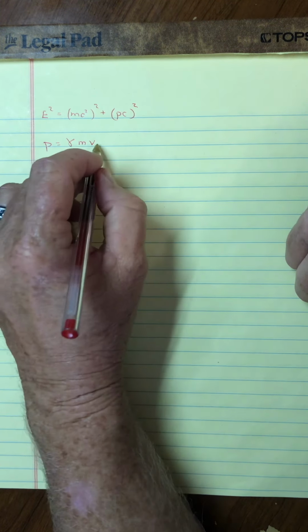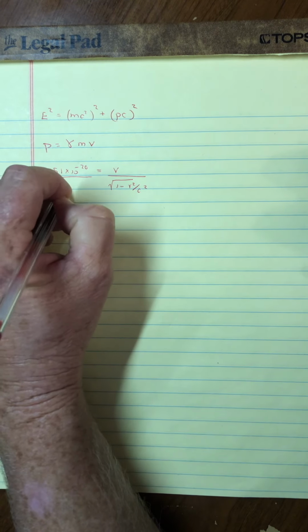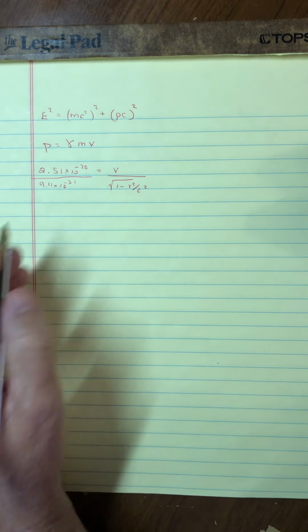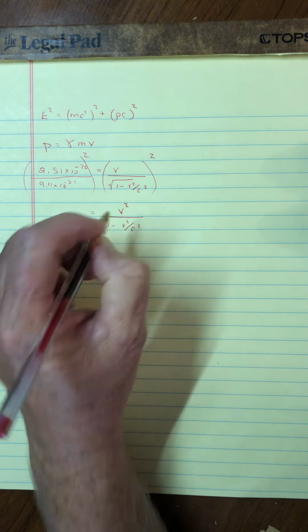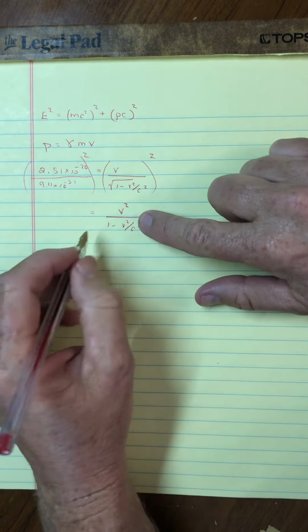And I'll move the m over to this side, 9.11 times 10 to the negative 31. And to get rid of square roots, I will square everything. So this will be v squared over 1 minus v squared over c squared. And so I'll begin to solve for v.